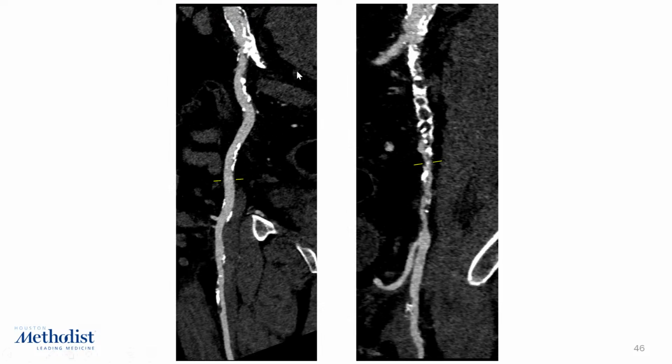Here's a patient that I read just a couple of weeks ago. This is their right iliac. See, there's some calcification, some non-calcified plaque there on the right side, but look at the left side. It's completely gone, right? So if you were to do femoral access on this patient, you would definitely not want to go here, right? It's completely occluded.